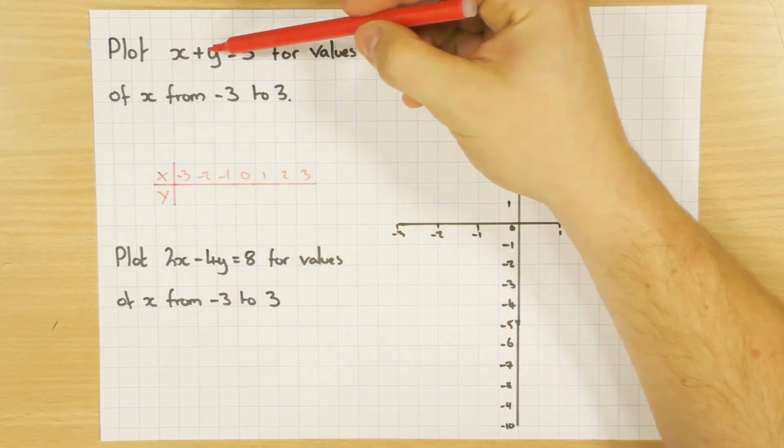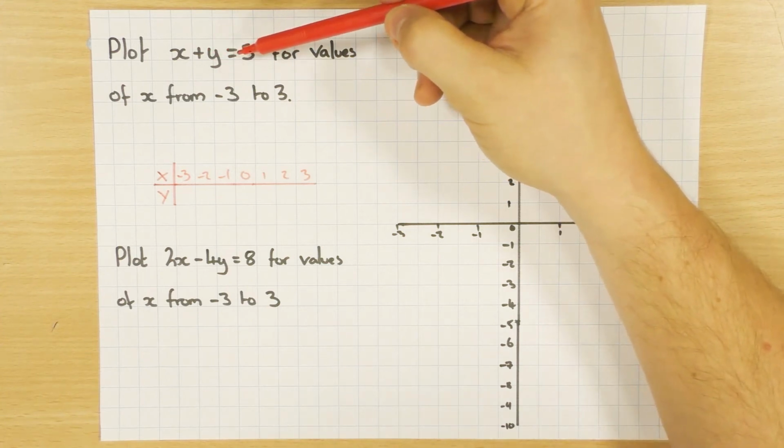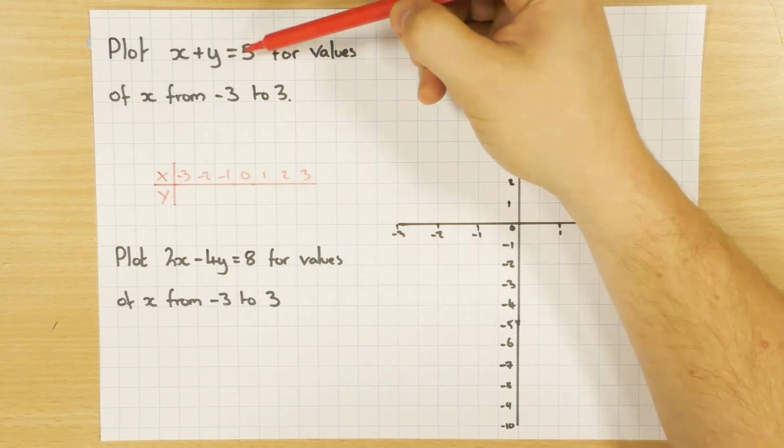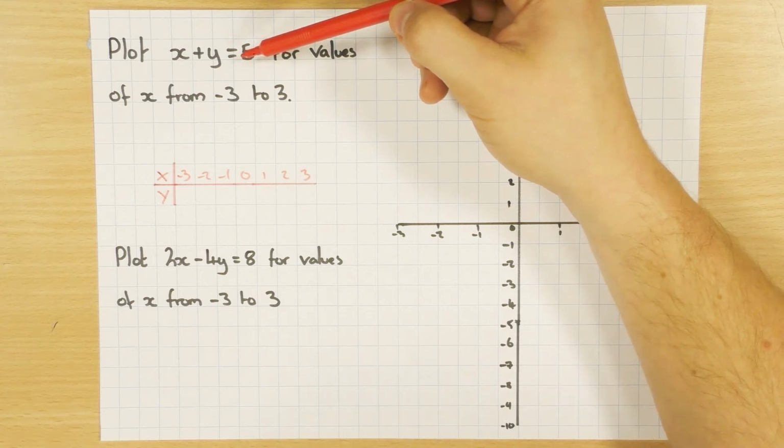Now in this case, it's not like before. This time I've got x plus y equals a number. So it's just been rearranged. Now you've got two choices. You can rearrange it so it's y equals something again and then use the flowchart or substitute the values in. Or just use a little bit of common sense.